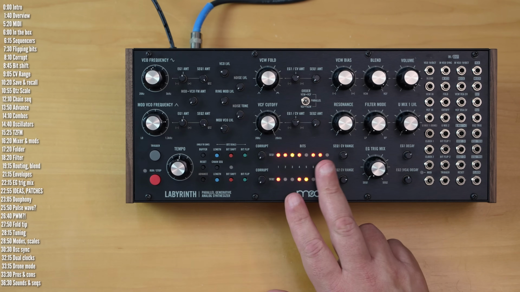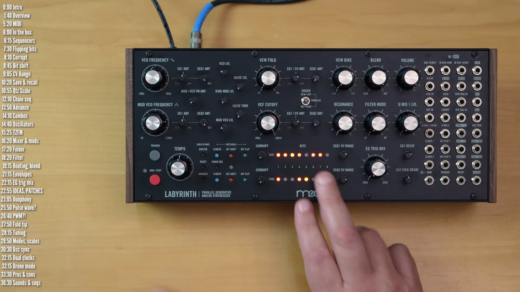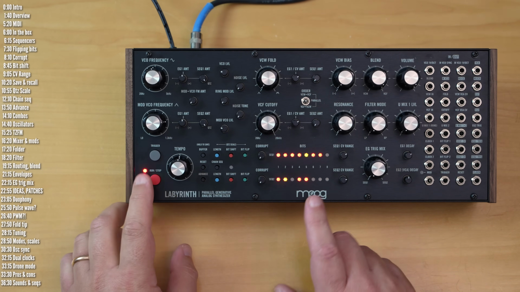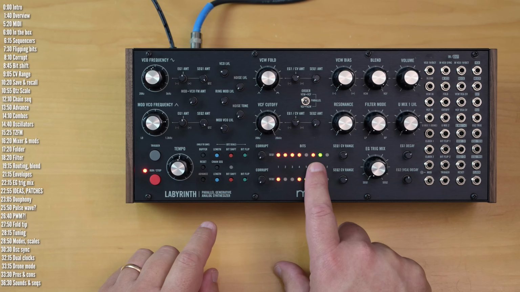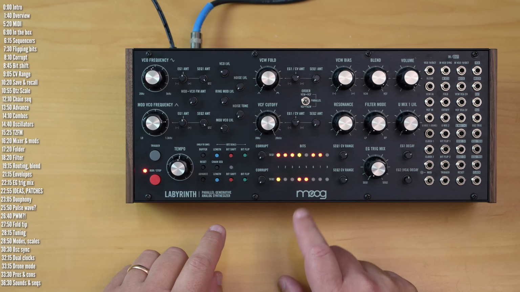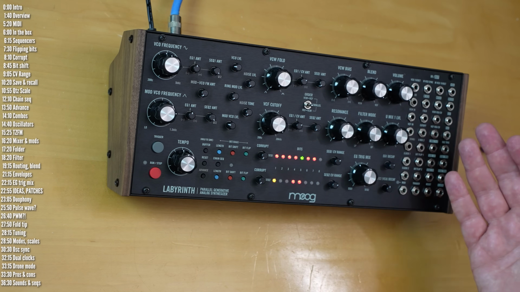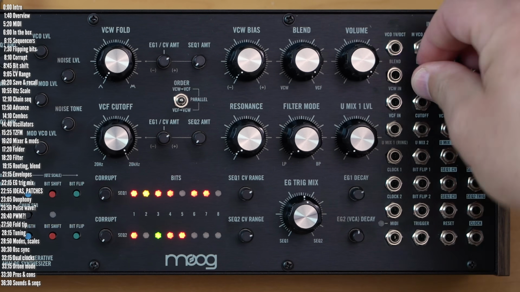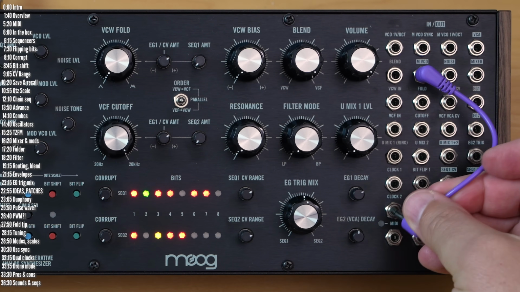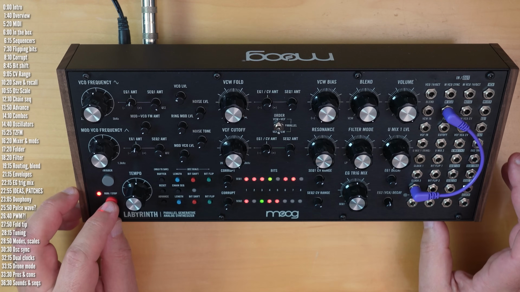Next up, the two sequences are an excellent opportunity for polymeters and polyrhythms. For polymeters, just change the sequence lengths to different lengths. So this is a 7-step sequence, and this is a 5-step one. And then for polyrhythmic sequences, you can either use an external clock or clock divider, or the mod VCO, say into clock 2, for other interesting rhythmic effects.